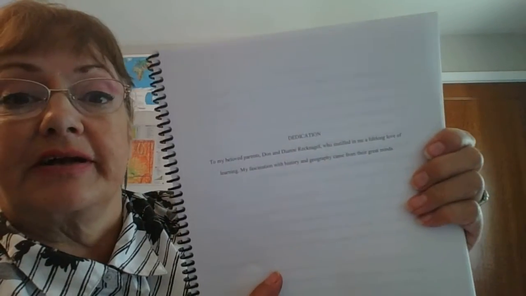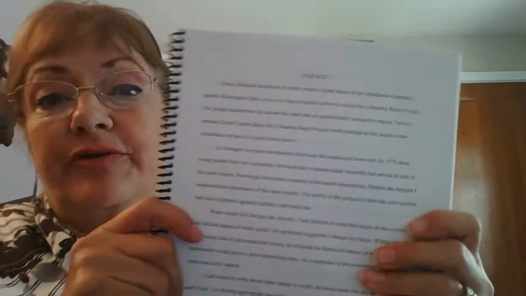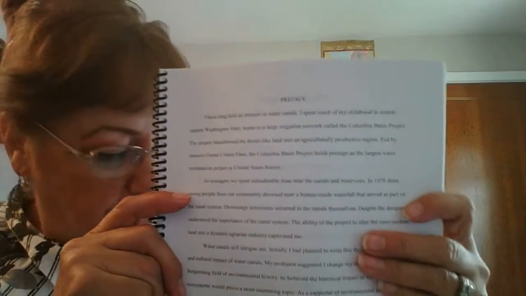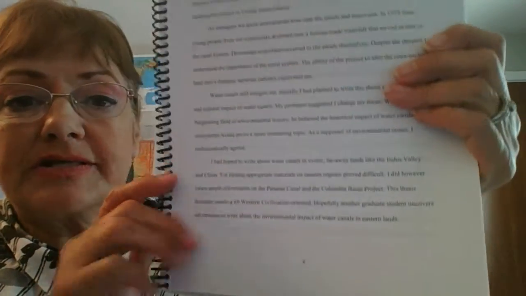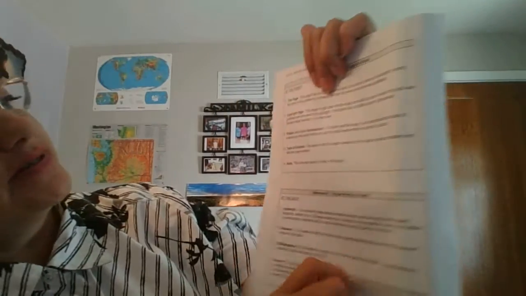So guess what? There was my copyright page. That was number 2. I also did have a dedication page to my parents and an acknowledgement page to my 4 daughters. But here I began with my preface, why I wrote the book or the thesis and what it was about. So it was just this one page. I was required to make just one page. All right, let's move on, go back to your reference section again.